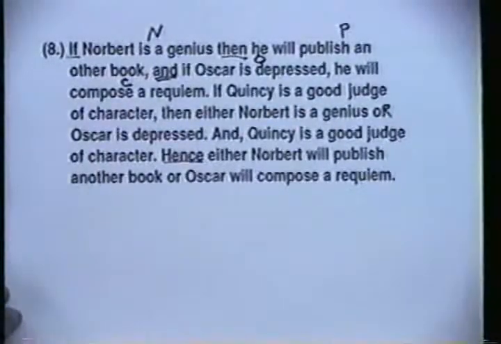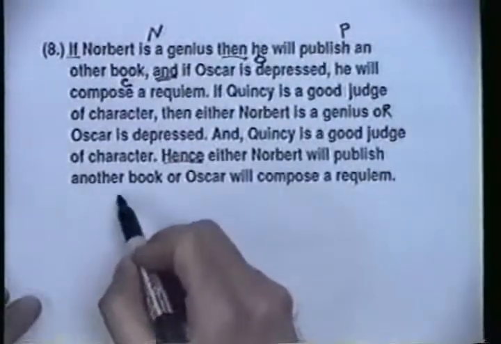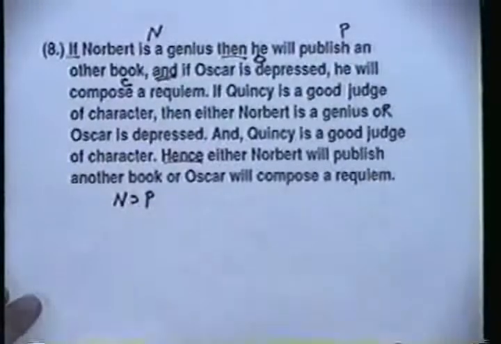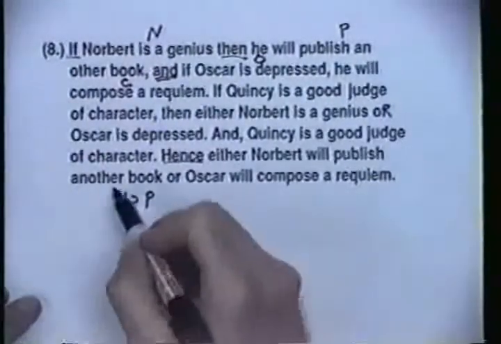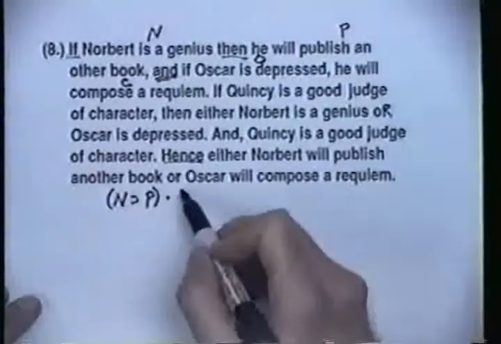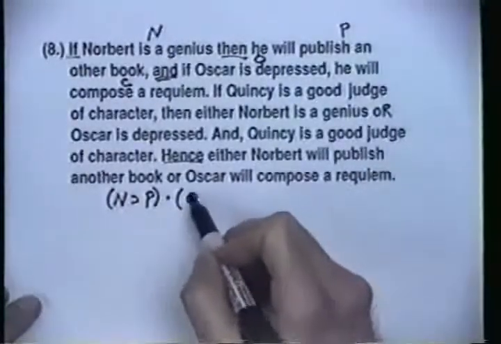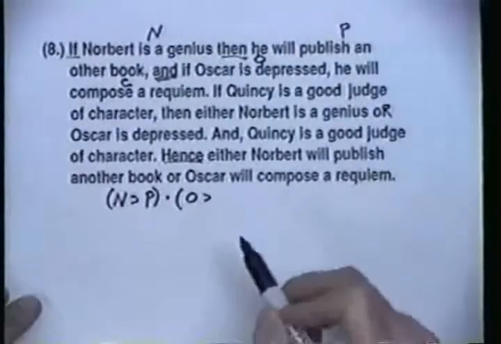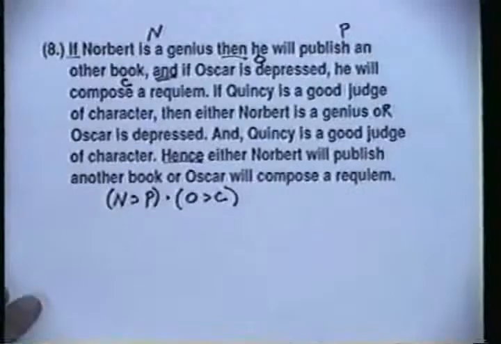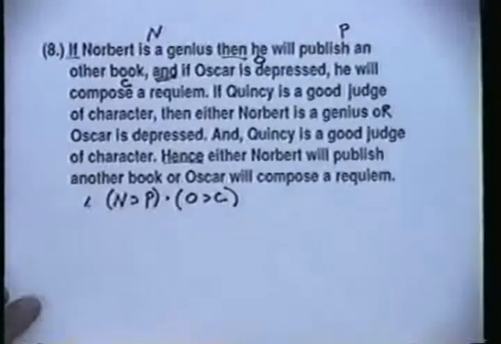Now we know what the main connective is, so basically we know how to translate it. We need to say, if Norbert is a genius, then he will publish another book. Conjoin that, and what? If Oscar is depressed, O, then he will compose a requiem, C. So there's line 1.